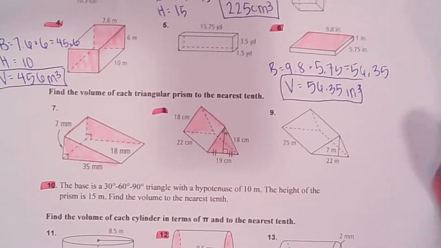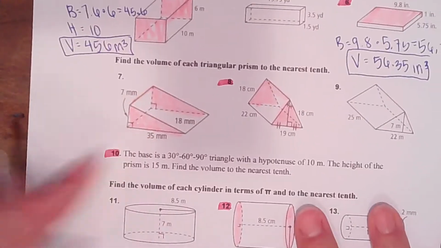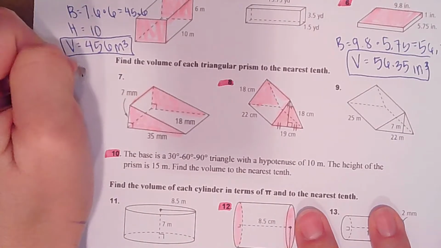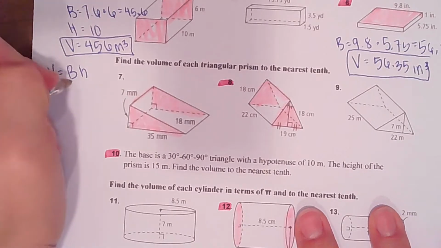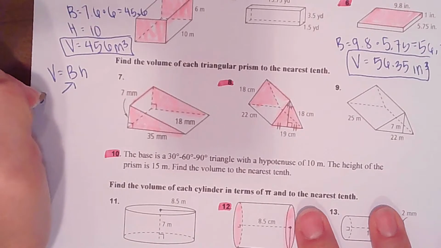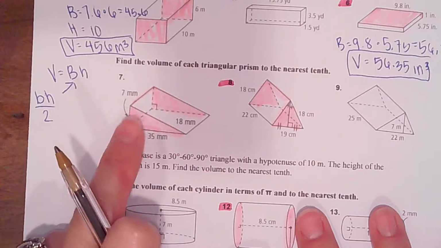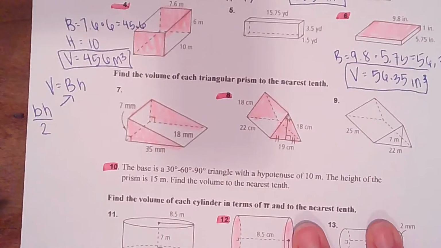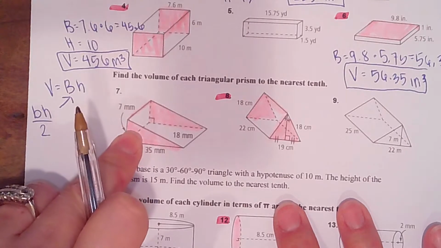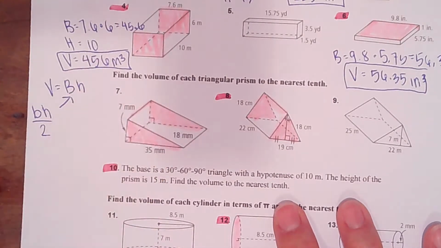All right, now we're getting to triangular prisms, which are a little bit different. Your volume is still going to be equal to the area of your base, big B, times your height. But remember, the big B is going to be your base times your height divided by 2. So the area of a triangle is a little bit different, right? Since it's a triangular prism, the triangles are my bases.